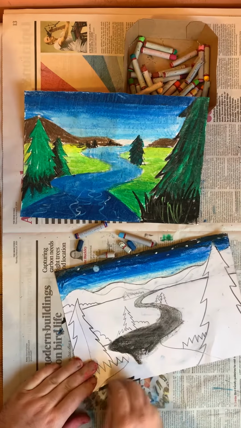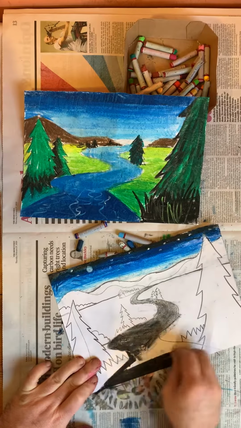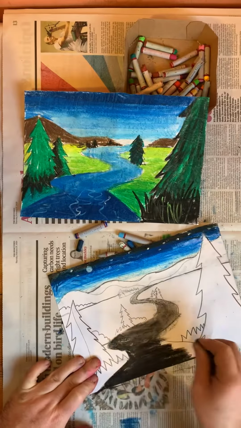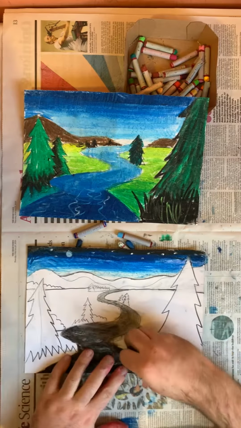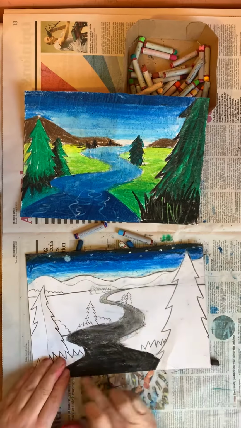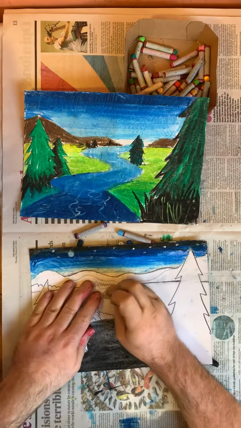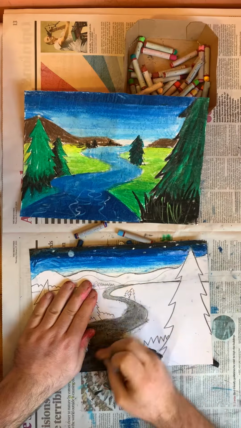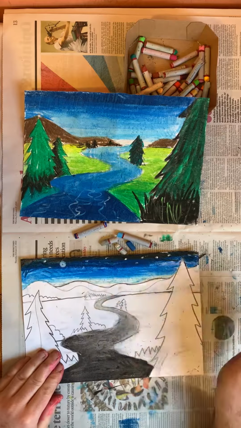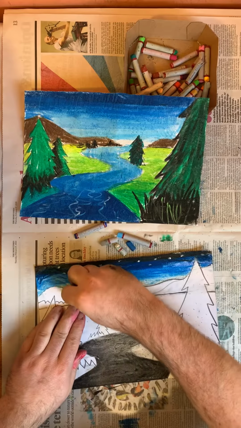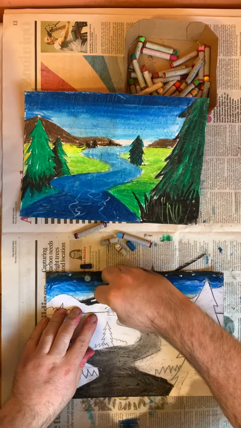And then down at the bottom here, this is where I'm going to lean really hard on my black pastel to make the road really dark. And you can see now how that fades away. Okay, like so. Now, I'm going to make this mountain here, the background mountain, very dark.